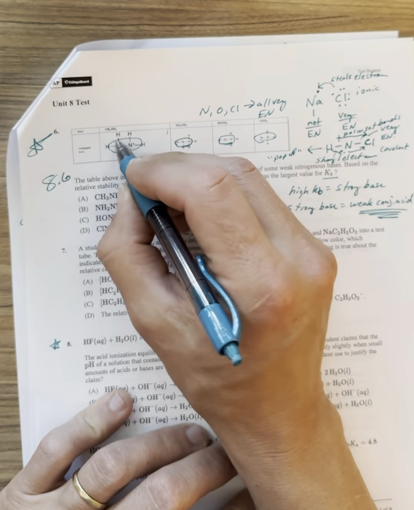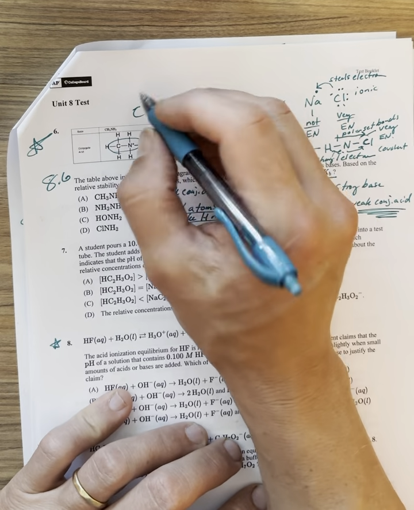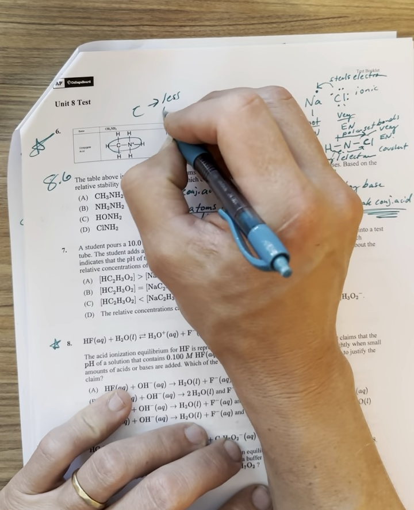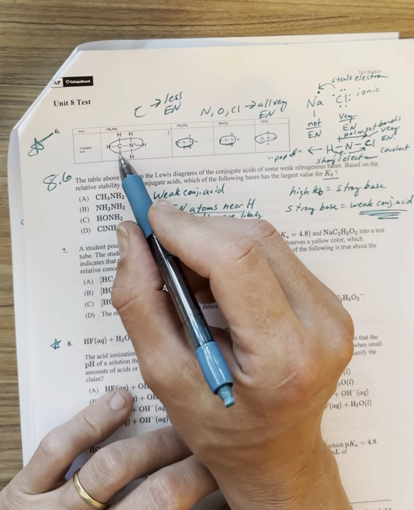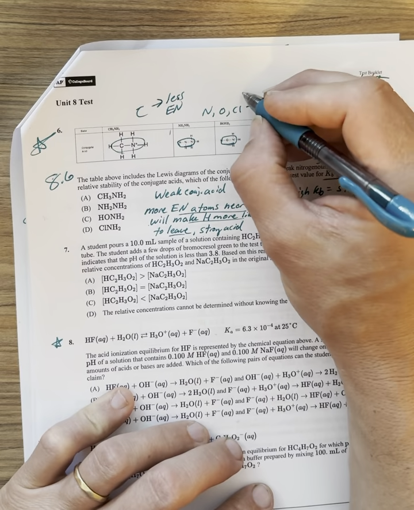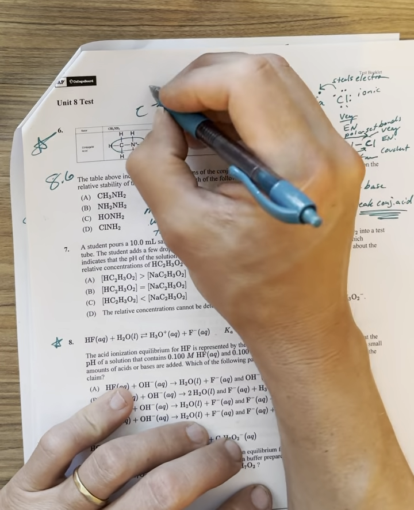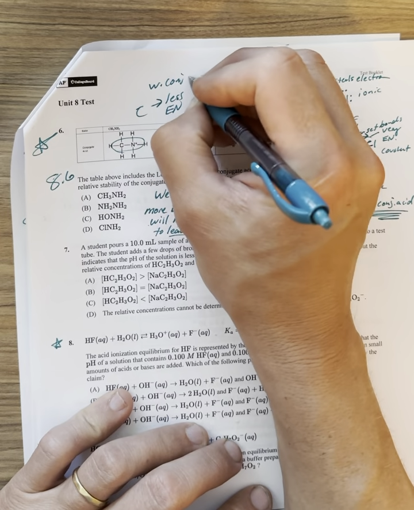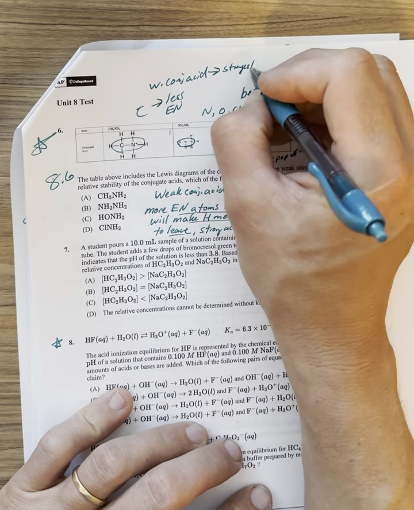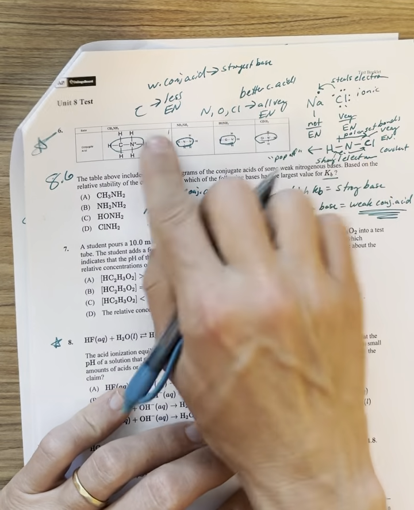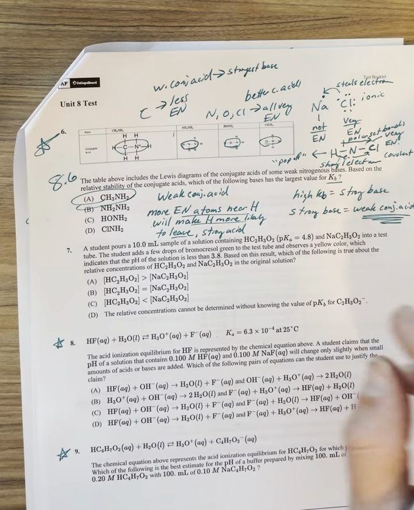But carbon is less electronegative, okay? It's more to the left on the periodic table, so you know that. So these would be better conjugate acids. This would be a weaker conjugate acid. So this, therefore, would be the strongest base. And that's the best in-depth way I could think of explaining that. So the answer would be A on that one.